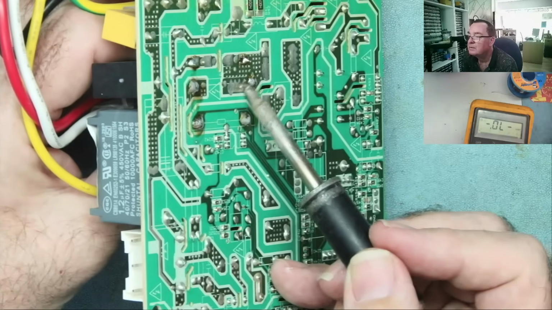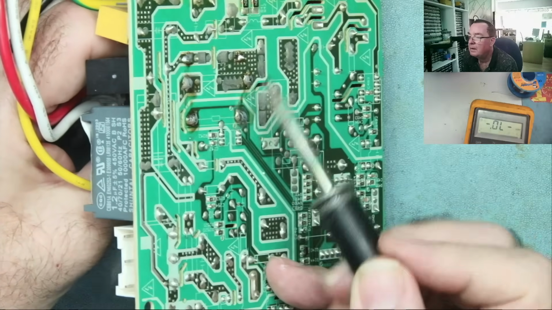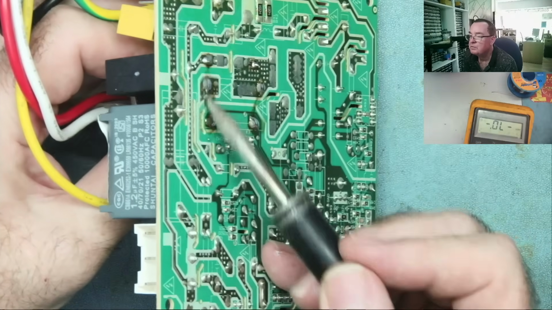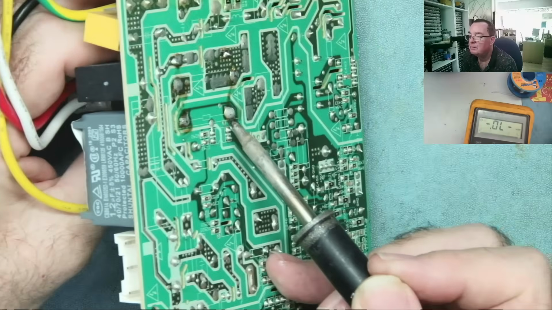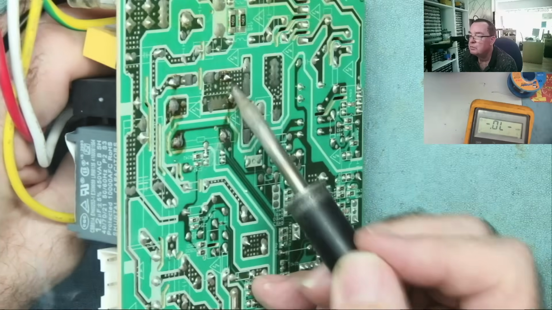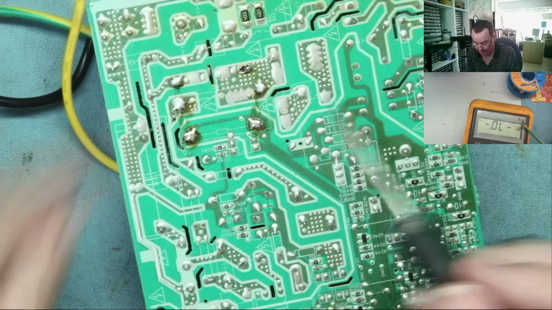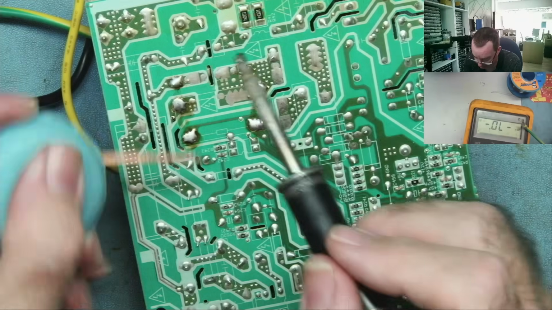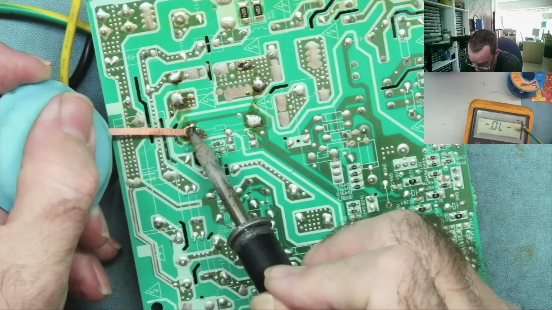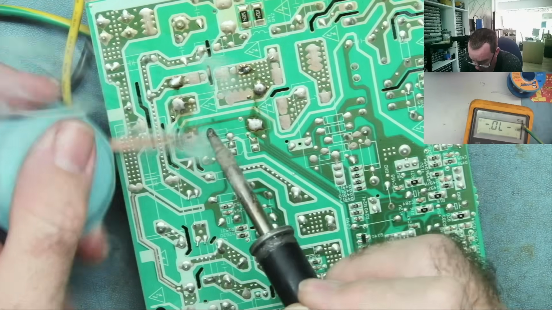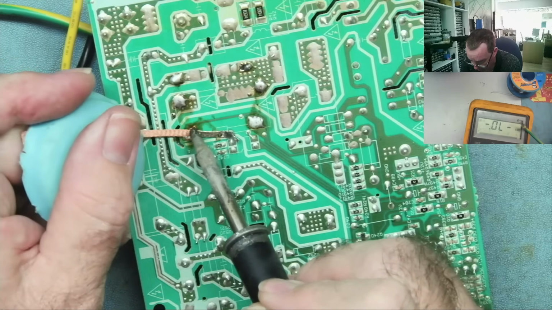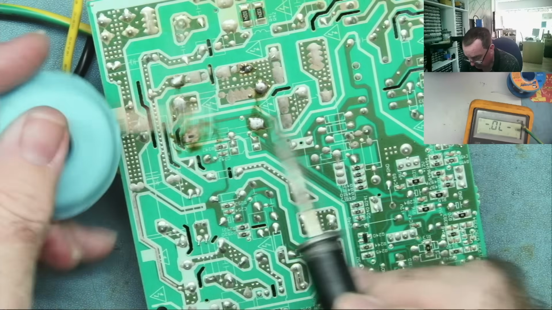Come back to this end. So I don't need to, in fact, use the braid or the vacuum tool in this instance. And once it comes off, like so, I can now clean the pads, ready to put it back on. So I was just pulling gently on it, basically, and just getting two pins hot at the same time.